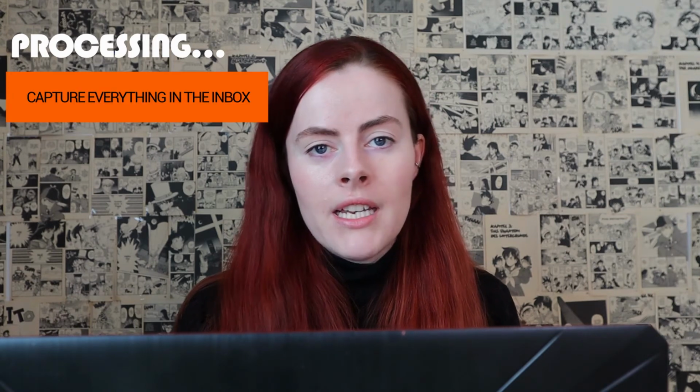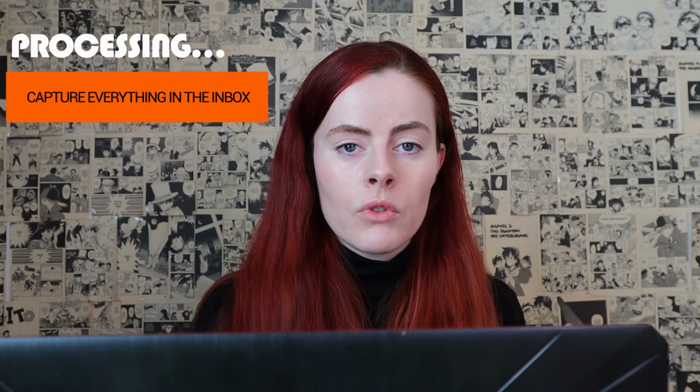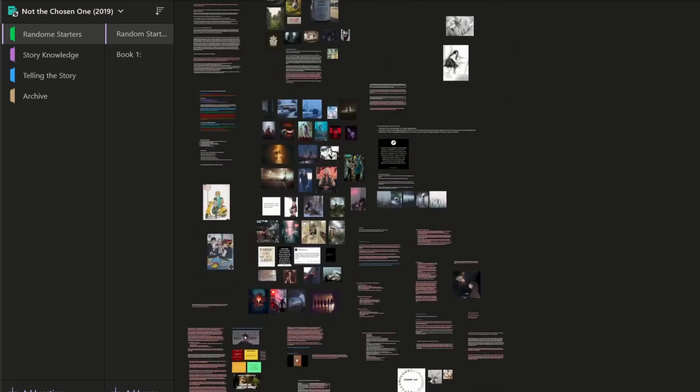But the first thing that you want to do is to basically collect everything in one place from which it can be processed. So we have some sort of inbox. This could be physical if you have everything in notebooks, but the easiest way for me is to do it in digital form. Because I sorted everything into digital form already, what I'm doing is I'm collecting everything in my OneNote, and from there I want to process it out into whatever system.